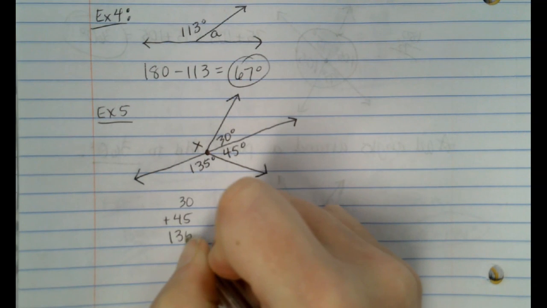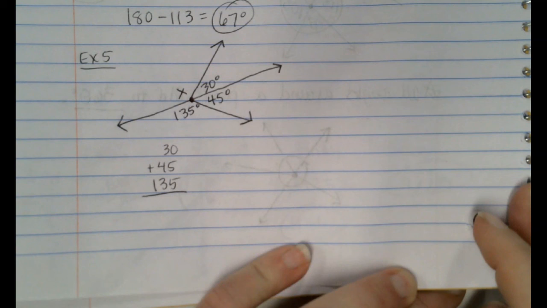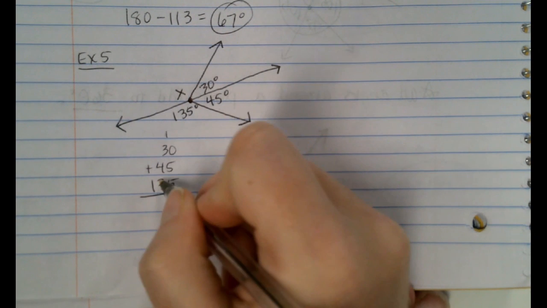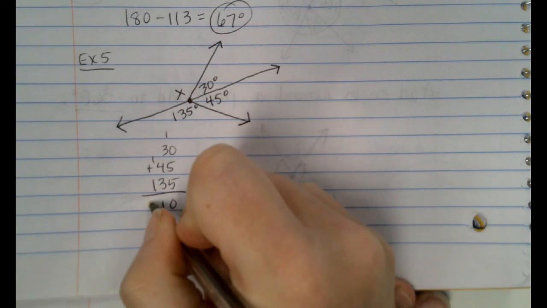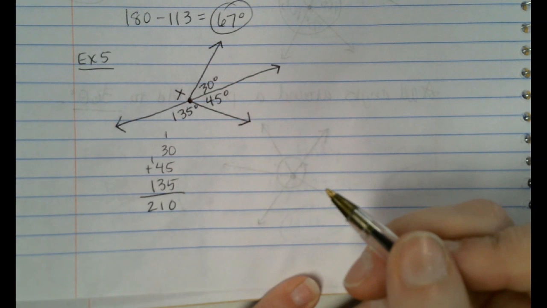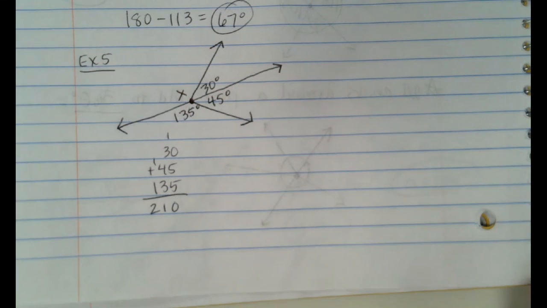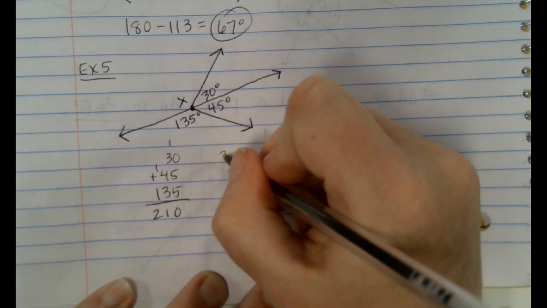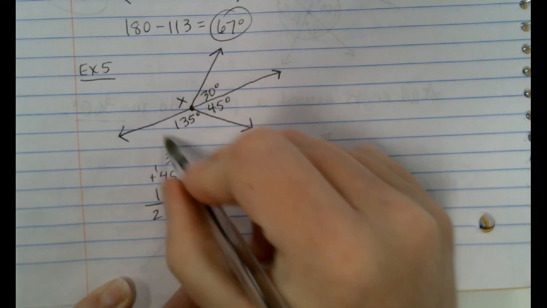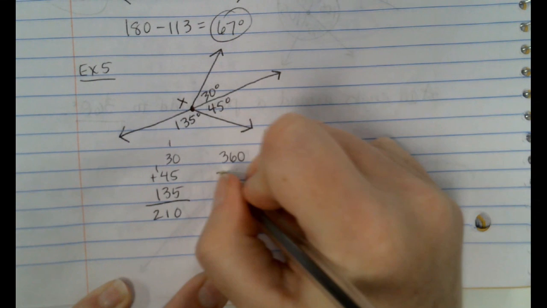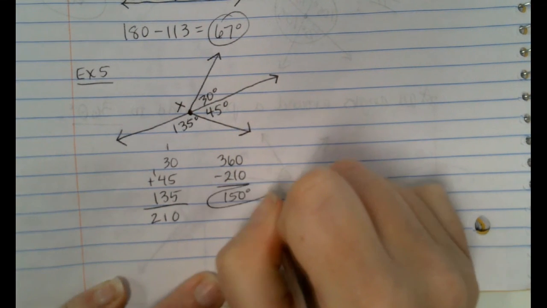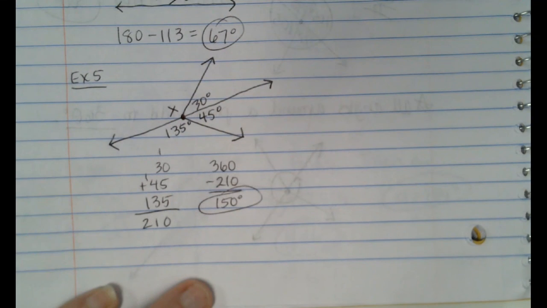Somebody add that all up for me. 210. Yeah, 210. So then what are we going to do with that 210? Subtract it from 360, because that's what we know all of them are supposed to add up to. And that gives us 150. Okay, there might have been other ways to do that one, but sure, that'll work.